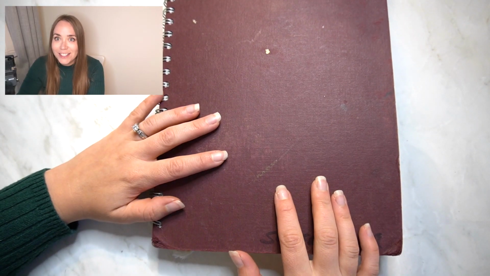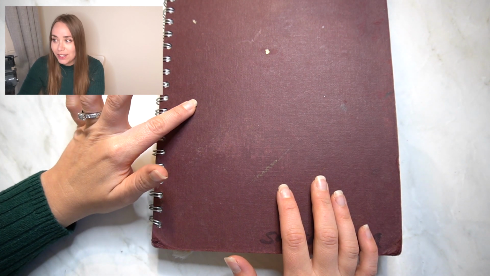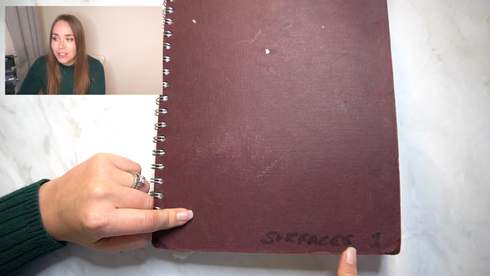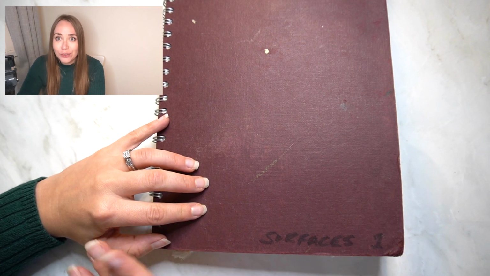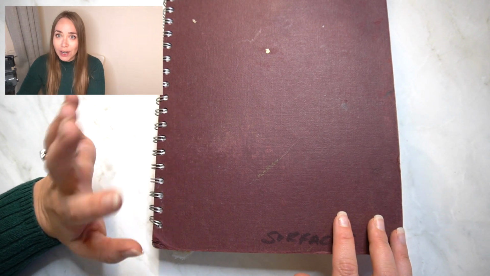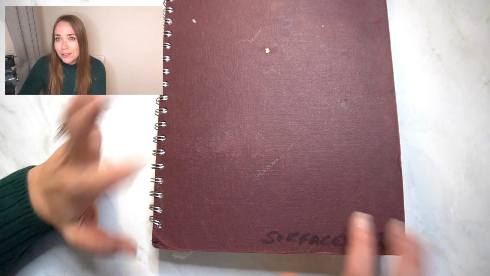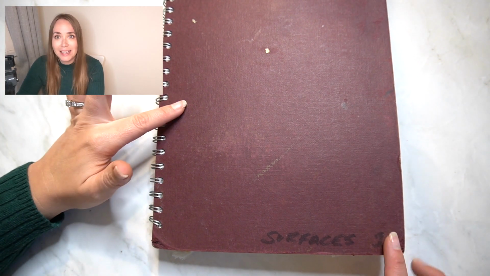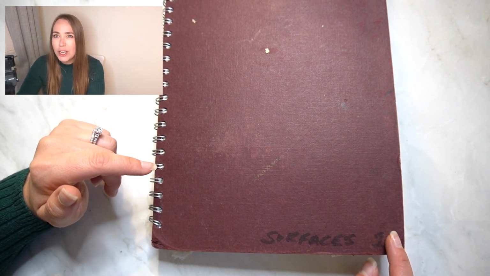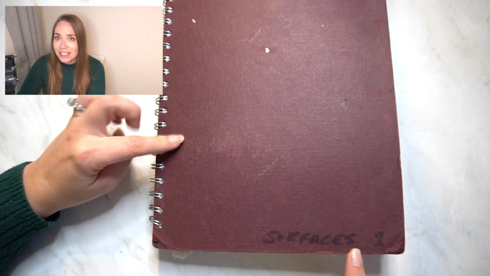Okay, so I'm going to start with this sketchbook, which is one of my year 11 sketchbooks, I think, and it's titled Surfaces. Unfortunately, my parents couldn't find all of my sketchbooks. So I've got a couple from my GCSEs, but not all of them. But I do have some of the final pieces from year 10, so I'll show you that as well. These sketchbooks are from when I was between 14 and 16.